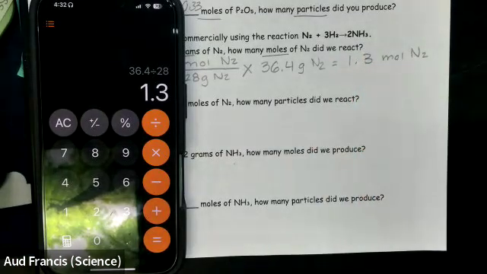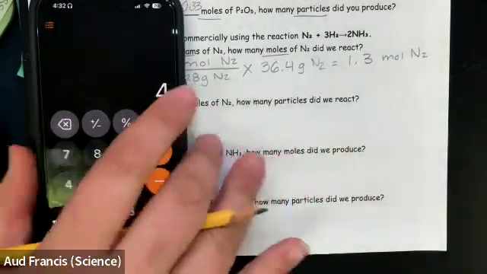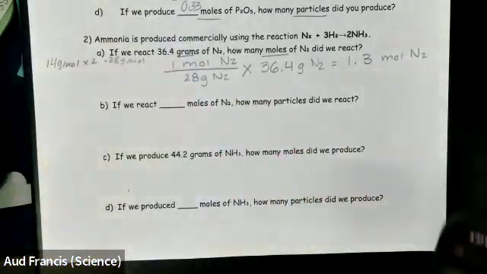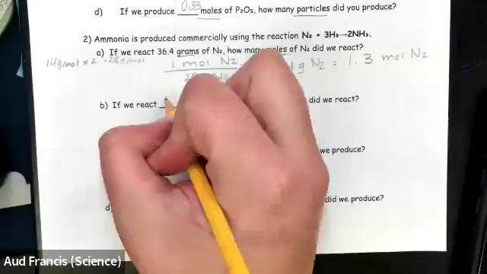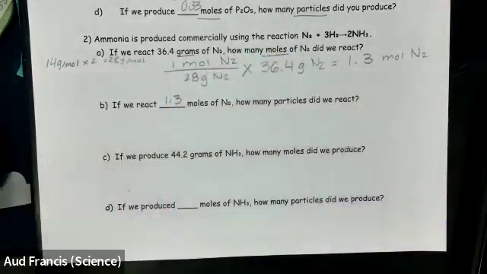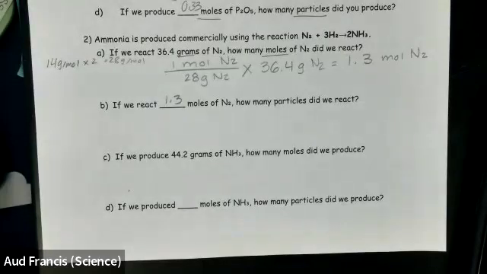So go ahead and plug that into your next sentence here. We react 1.3 moles of N2. How many particles do we react? This is where kids sometimes ask the question, hey, Francis, it's N2, wouldn't I have to double it?